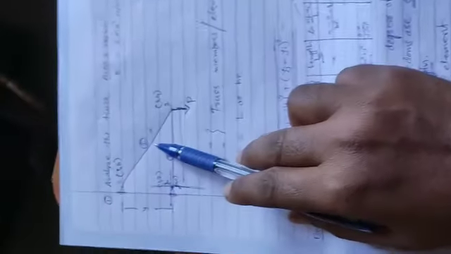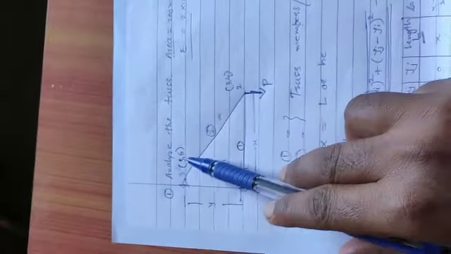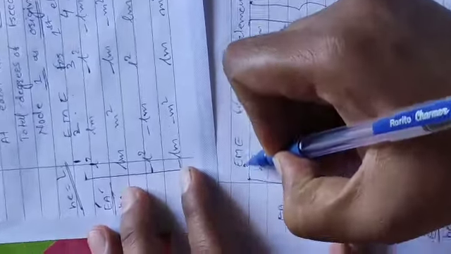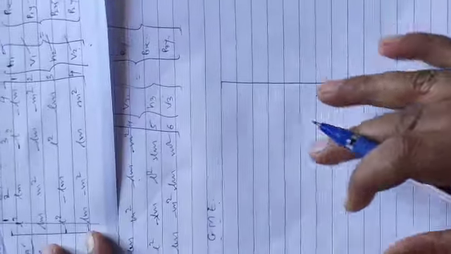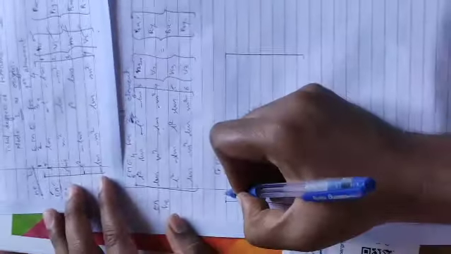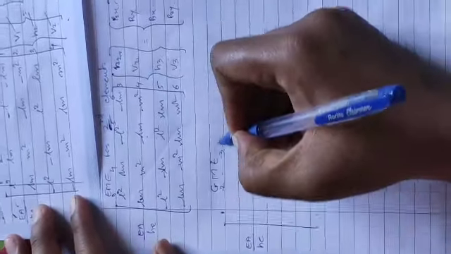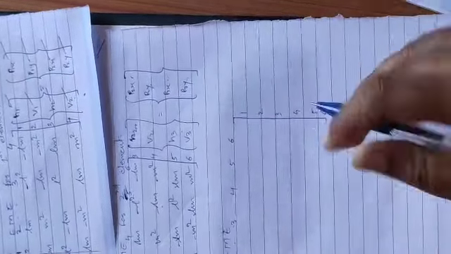And for the second element, degrees of freedom 3, 4 and 5, 6. So same I am going to write here 3, 4, 5, 6. Now after assembly, the global matrix equation will become 1, 2, 3, 4, 5, 6 by 1, 2, 3, 4, 5, 6.